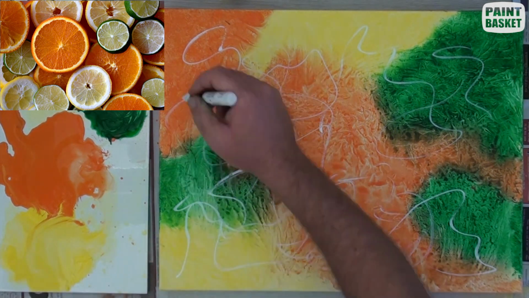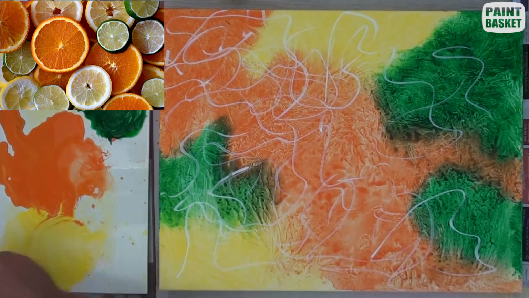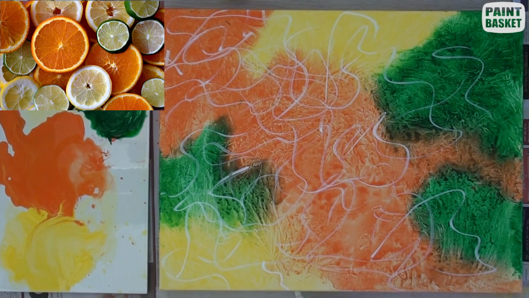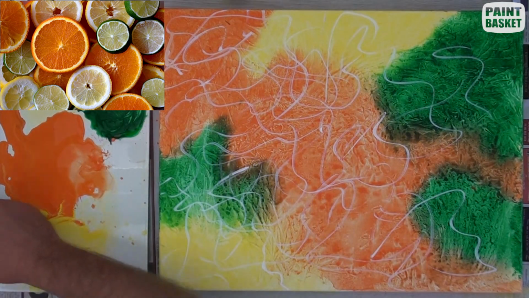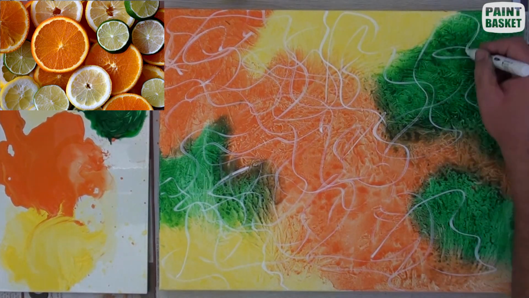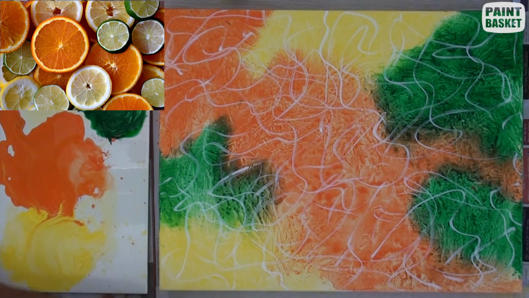This is going to give us a random effect in the end of the day. So I'm making sure I'm going over the sides as well, over the edges. It may seem like nothing now, but I'm sure at the end of the day it will stand out and give us just an extra texture.